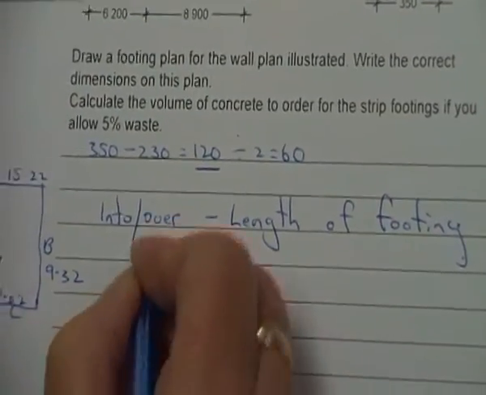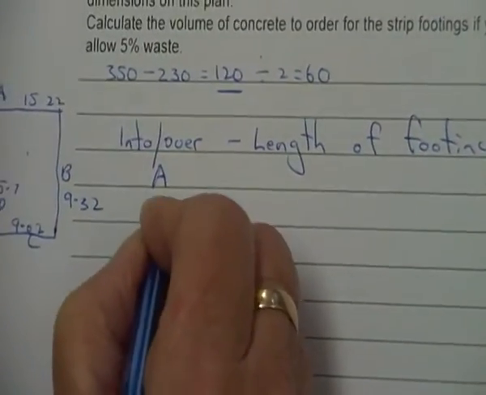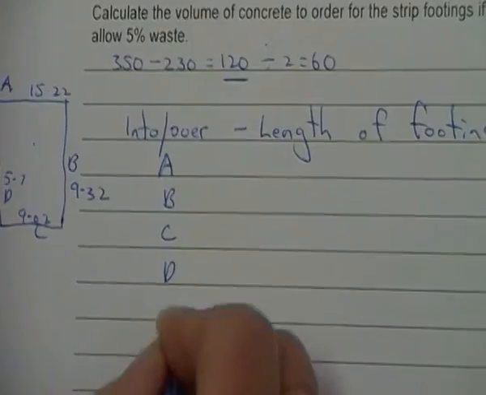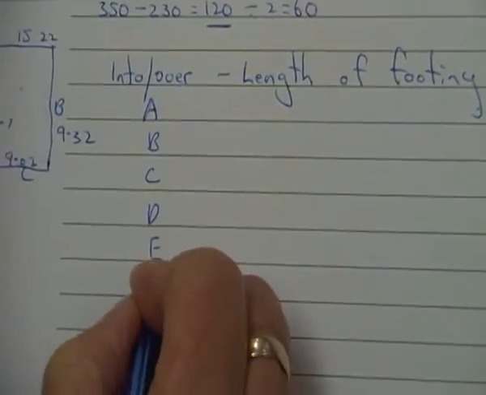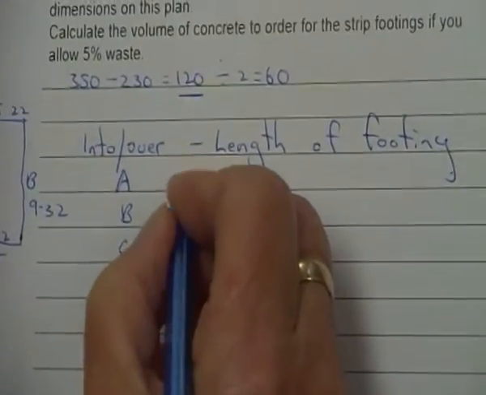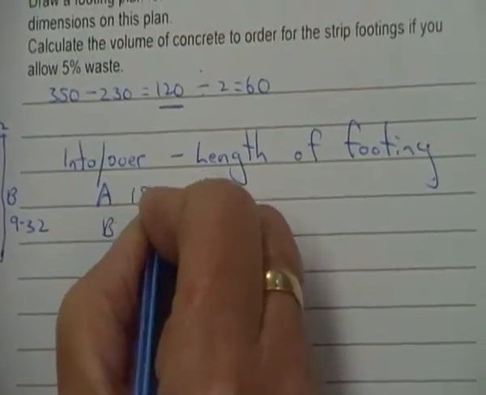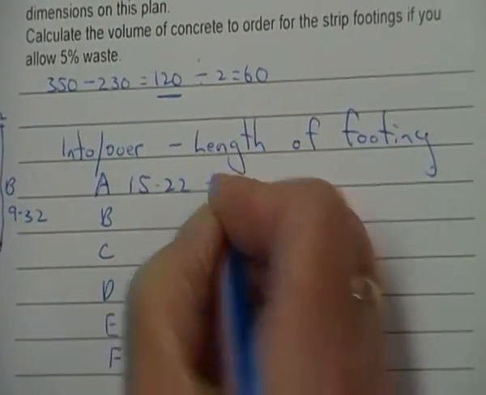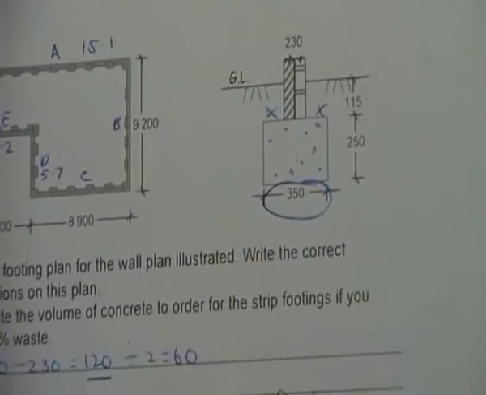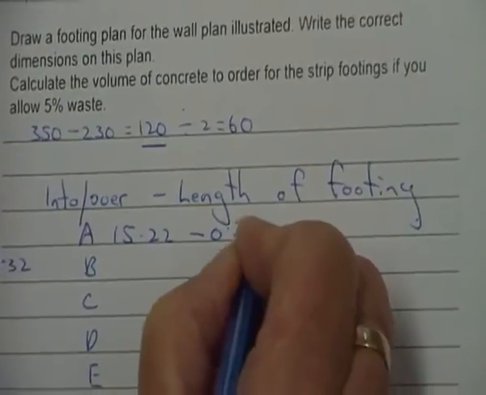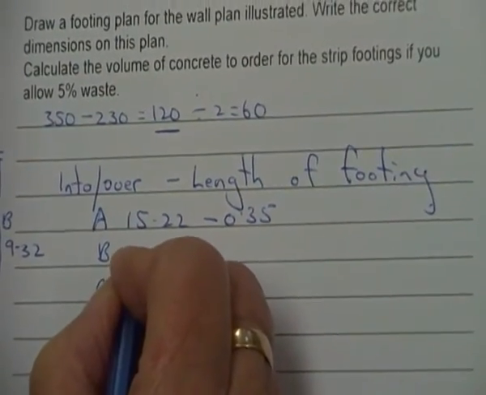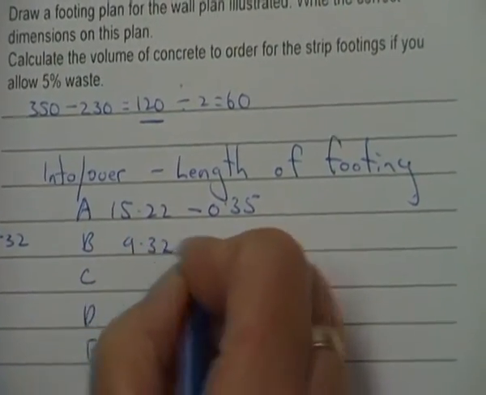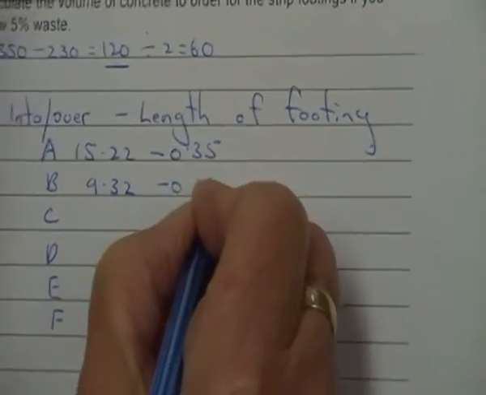Okay, so our intos and overs, I'm going to go A, B, C, D, E, F. Okay, so A is 15.22, and I'm going to minus the width of the footing, 0.35. B is 9.32 minus 0.35.